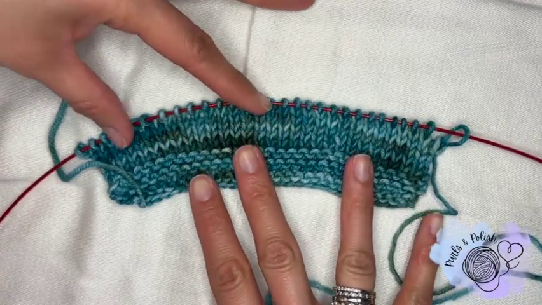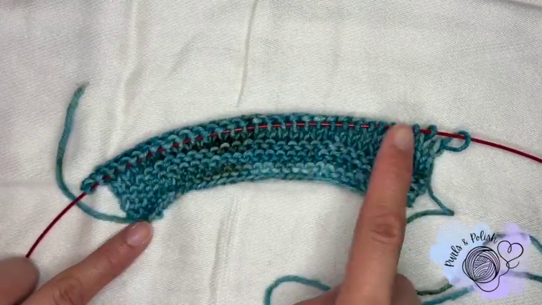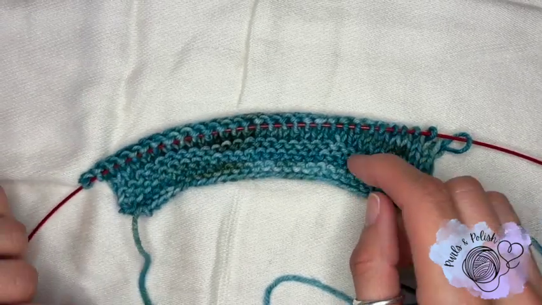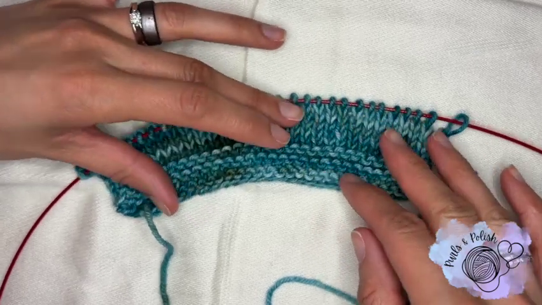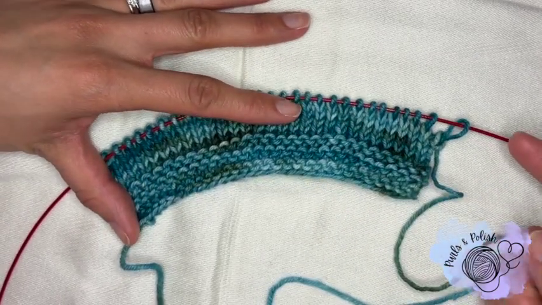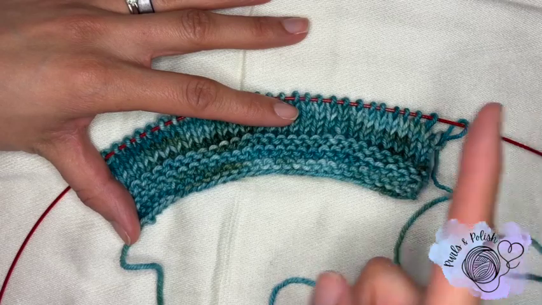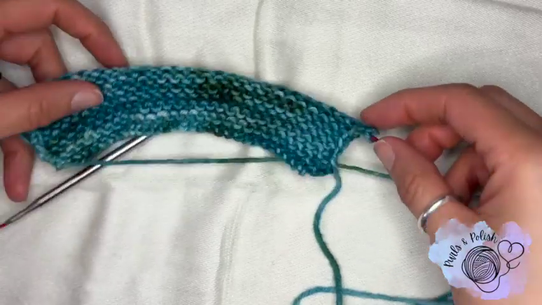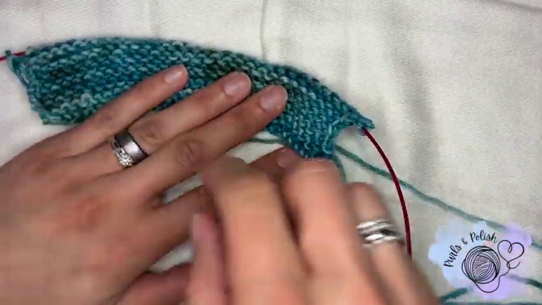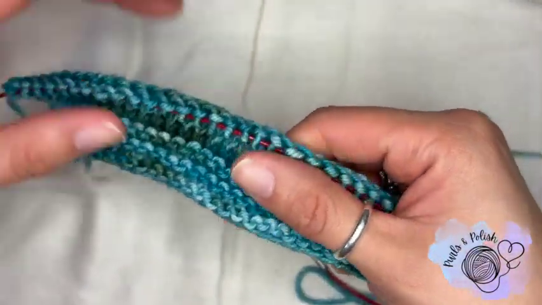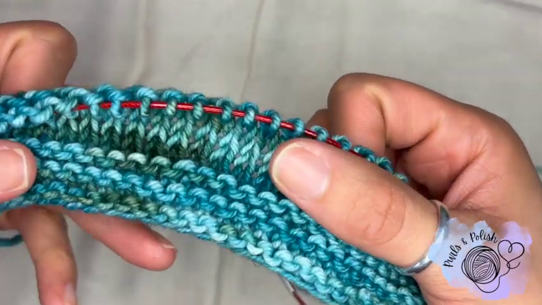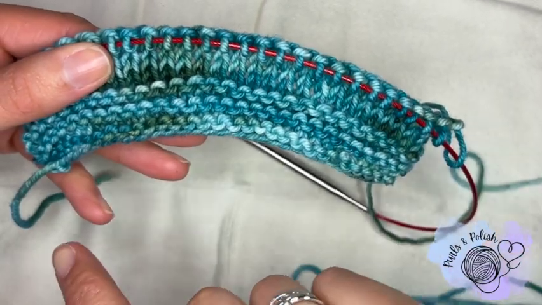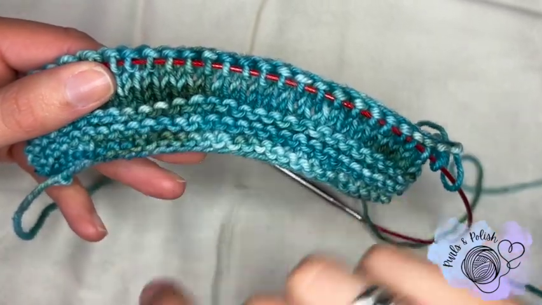I'm working in the flat, which means I'm going back and forth when I knit. If I'm knitting something like socks or a hat, I'm going to be knitting in a circle or a spiral. So when you're knitting flat, if you knit in this direction from right to left, and then you turn your work around and you work from right to left, you're going to get these little bumps, as you can see here. So this bottom section, I just knit back and forth and back and forth. And so that gives you these bumps.